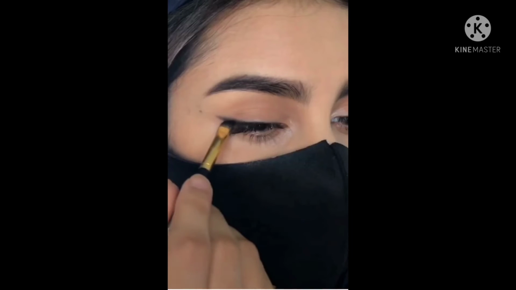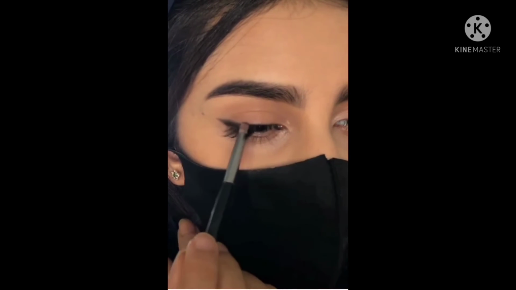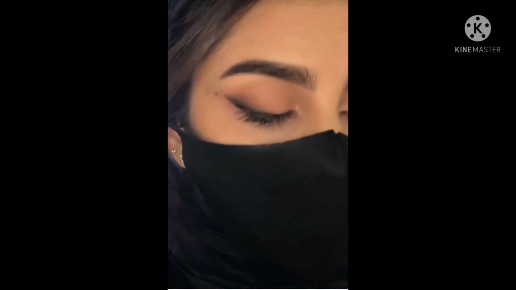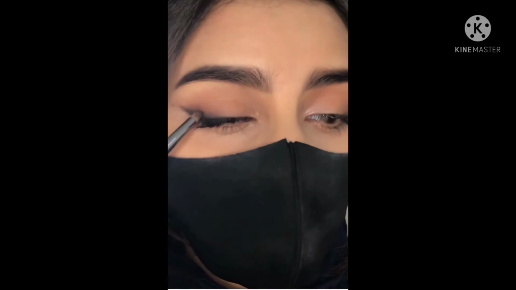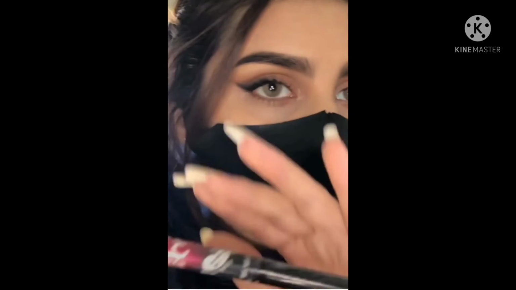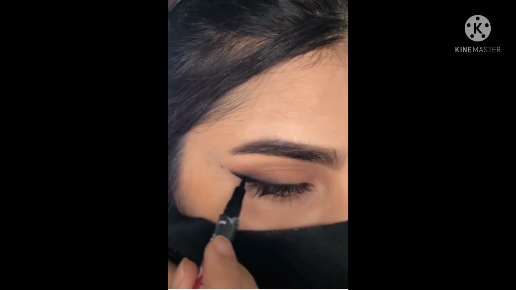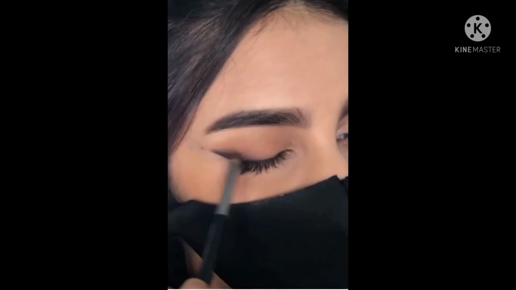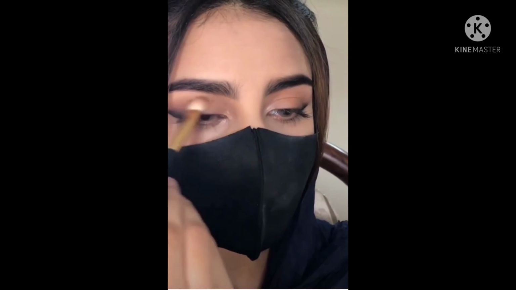Not much dark, not very light, medium we will keep it, because you can carry this look to a day wedding as well. It looks so classy and so beautiful, as you all can already see. Now applying matte pencil with the help of a pencil eyeliner. I am applying it to my wing eyeliner to give it a proper definition.